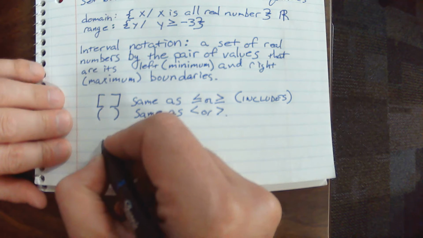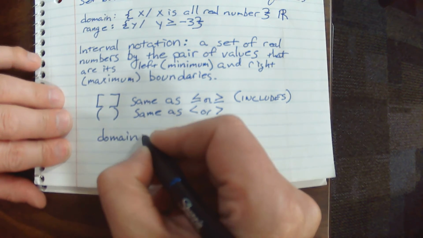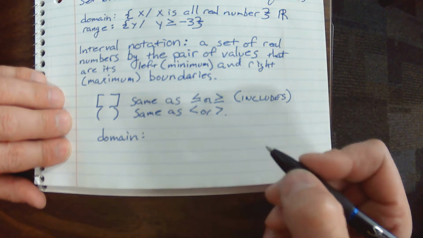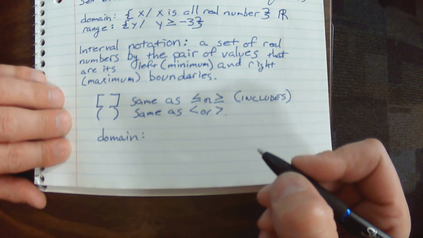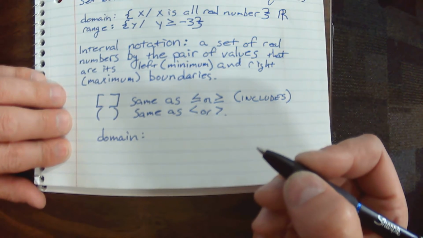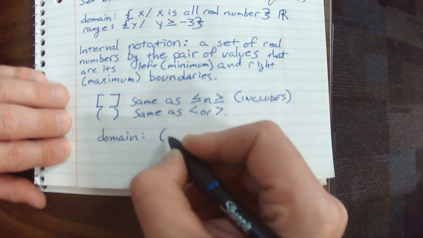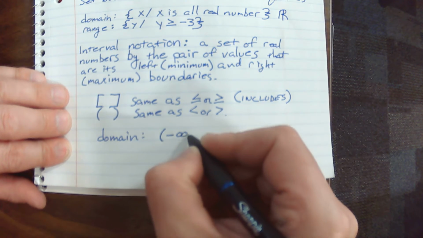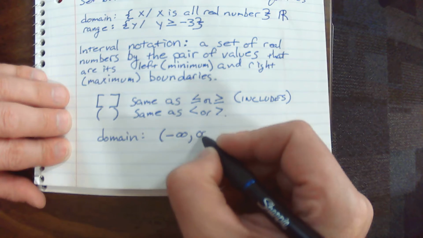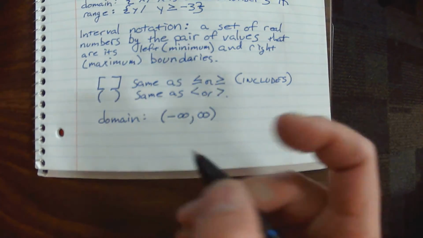So if we go back to the same example that we started on, what's our smallest value going left to right? Negative infinity, correct? Can we touch negative infinity? So we use parentheses. Parentheses negative infinity, and it goes on forever to the right, so it's positive infinity parentheses.